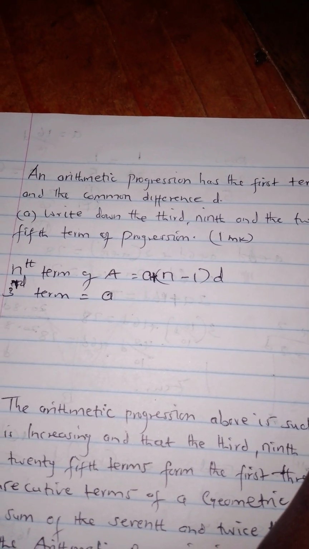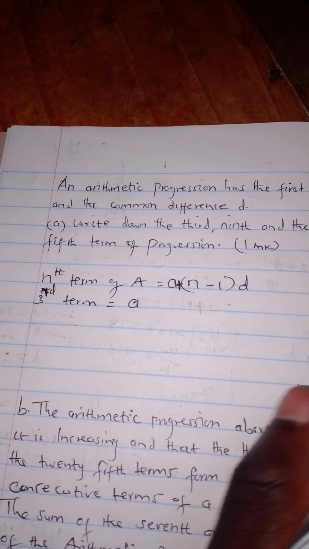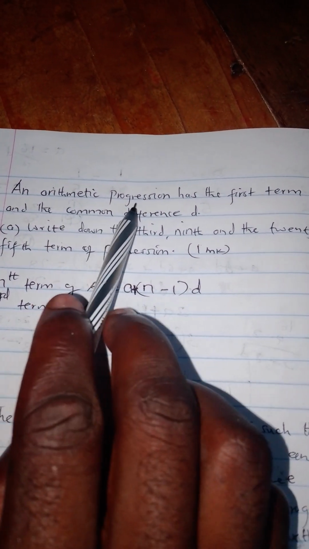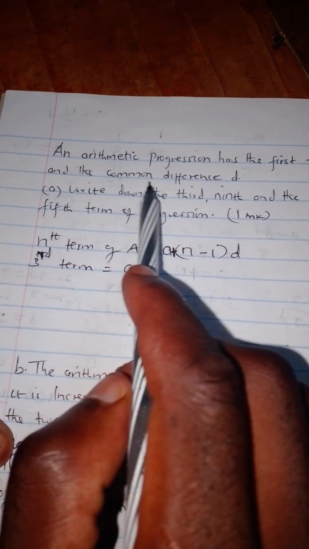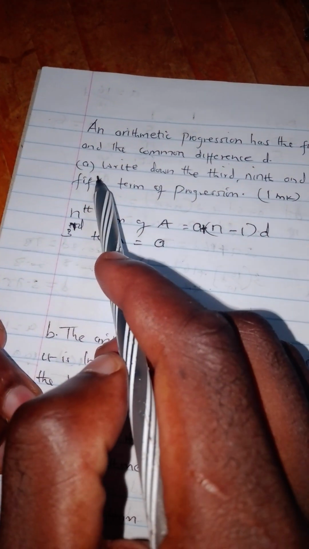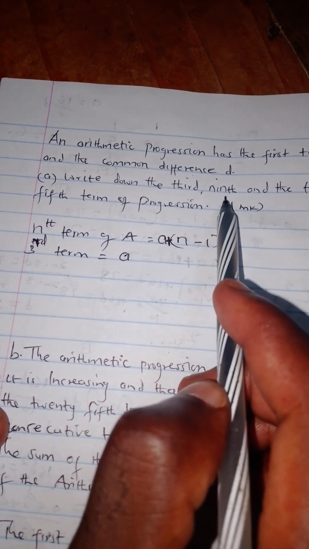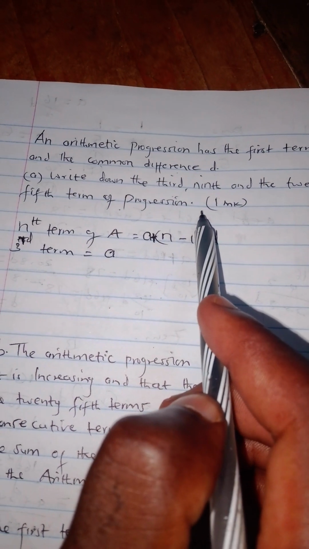In today's lesson we are going to discuss a question on arithmetic progression. An arithmetic progression has the first term A and the common difference D. Part A: write down the third, ninth, and 25th term of the progression.